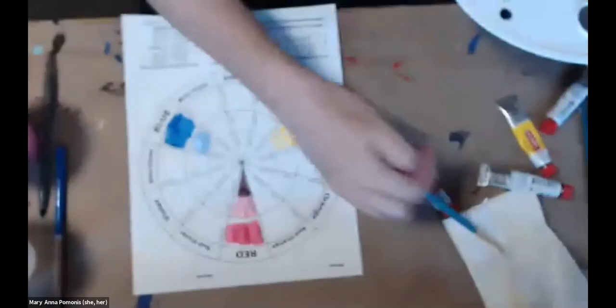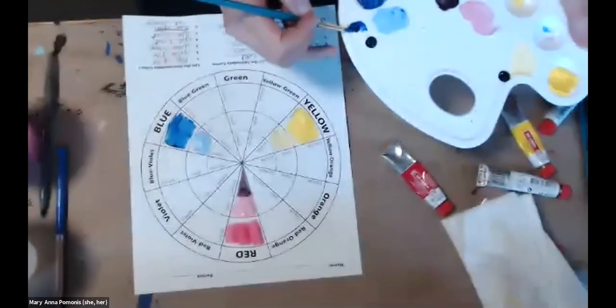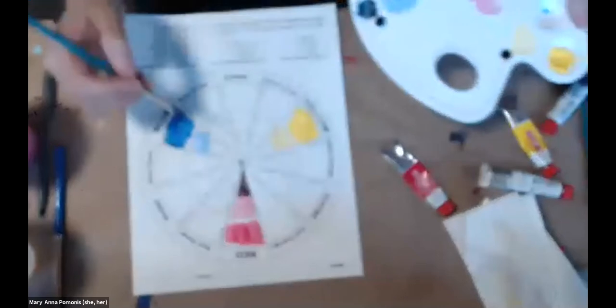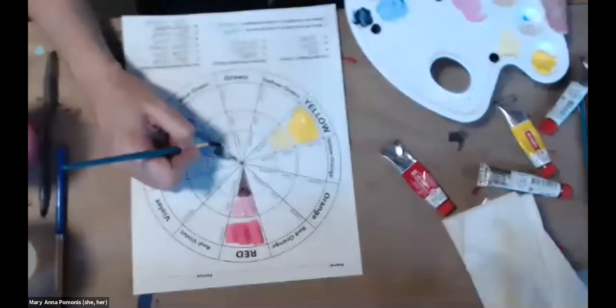Okay, I'm going to do the same thing with the blue. I'm going to take a big little blob of blue, just one tiny dot of the black to mix it together to get a shade of the blue. And it's going to give me a beautiful kind of gray, blue-gray color, dark blue color.